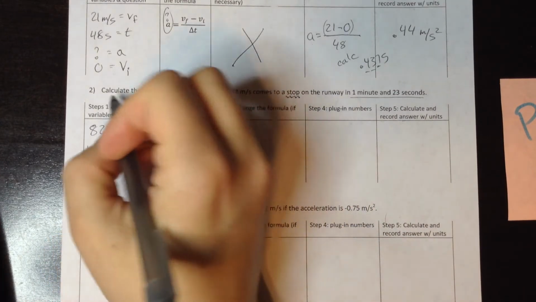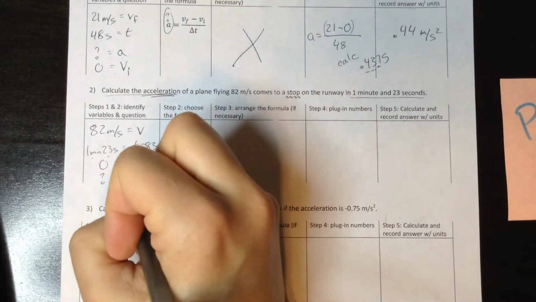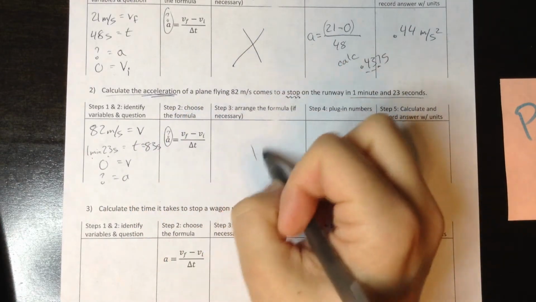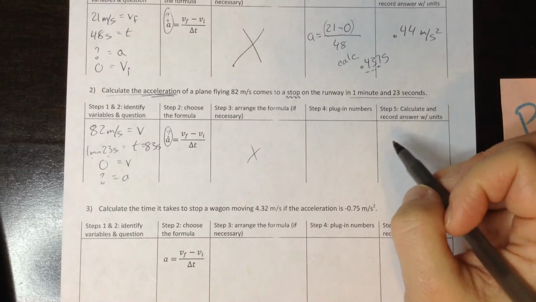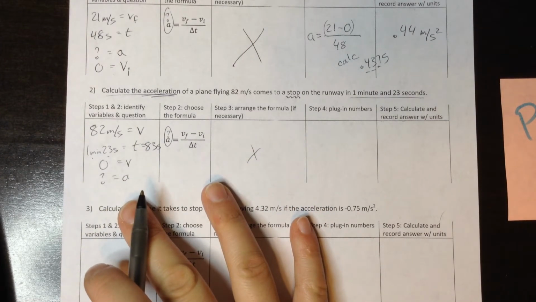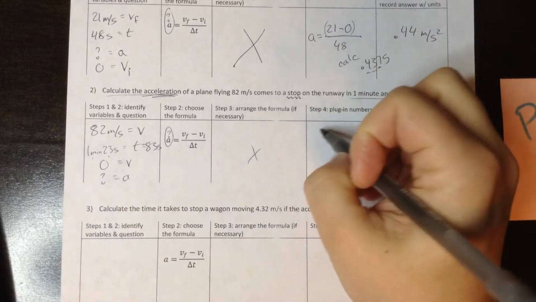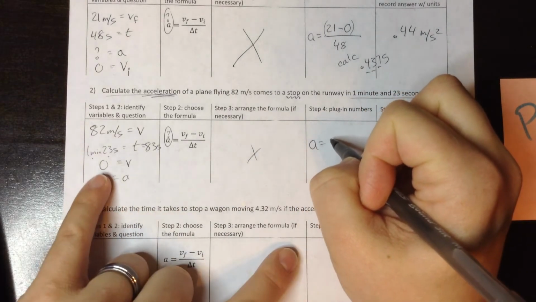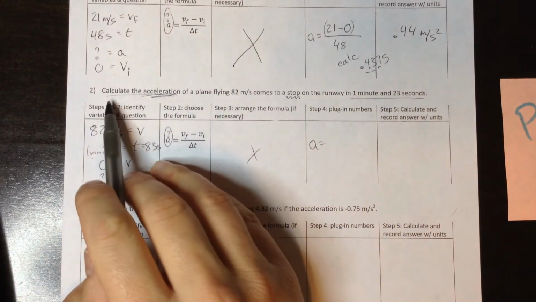Question is asking to calculate the acceleration. So if acceleration is the question, we do not need to rearrange the formula. We can skip that step. If you need to, pause here. So acceleration is the final velocity. Oh, which one's final, which one's initial? Go back to the question.